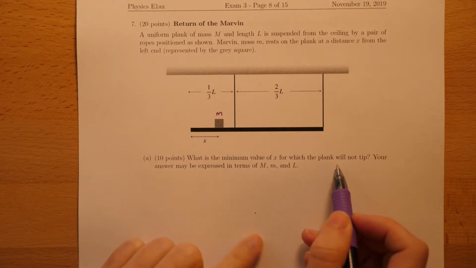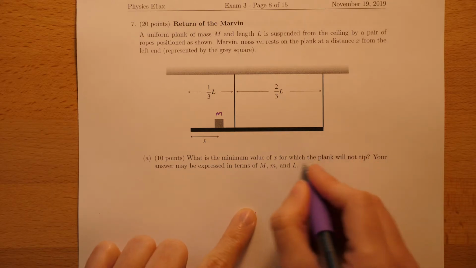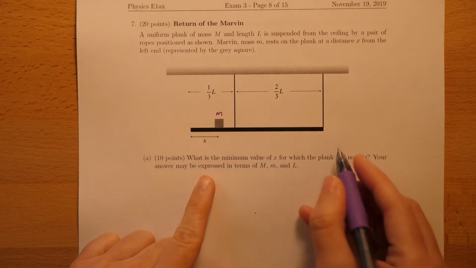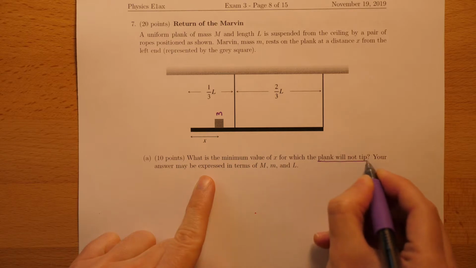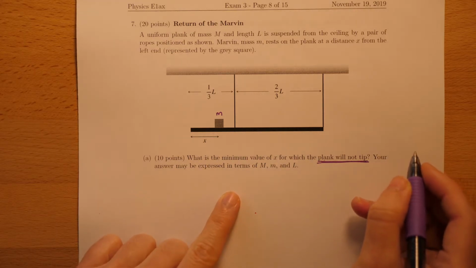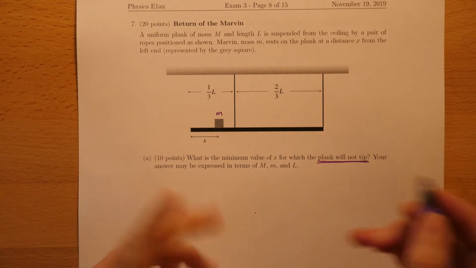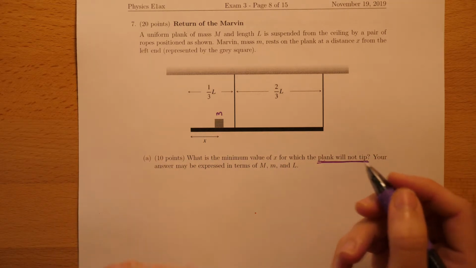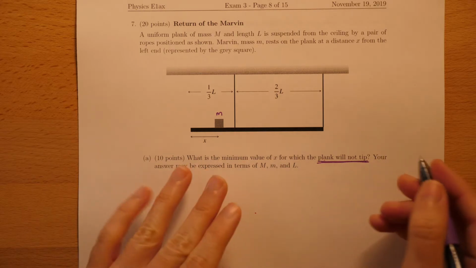Okay, so the first thing is we want to figure out what it means for the plank to tip, because that's going to give us our constraint. This is kind of like those problems where we say, when will this thing lose contact with the surface? And it's when the normal force goes to 0. So we're going to have something like that.